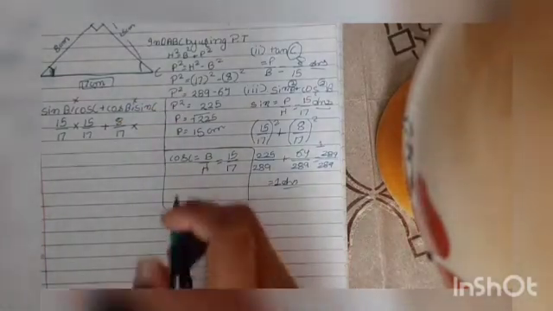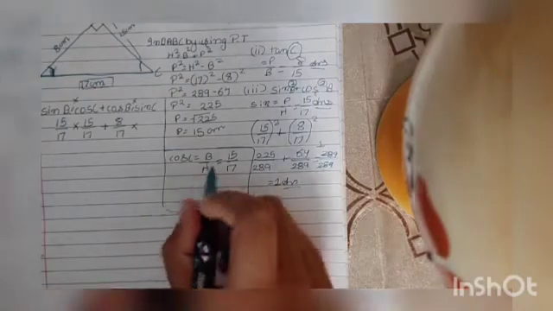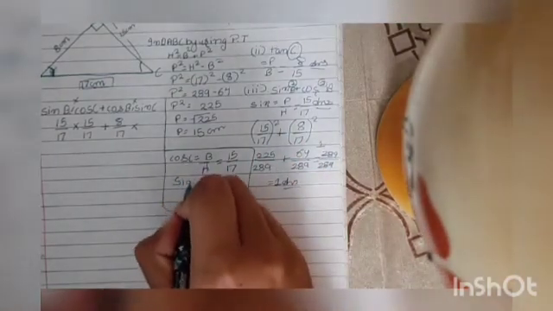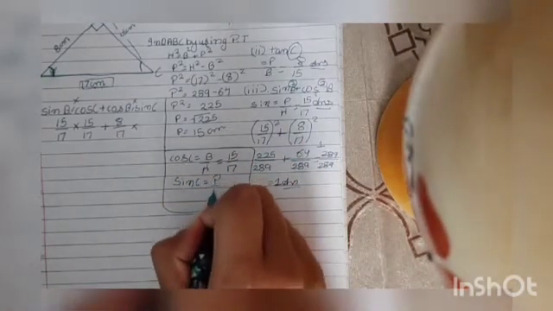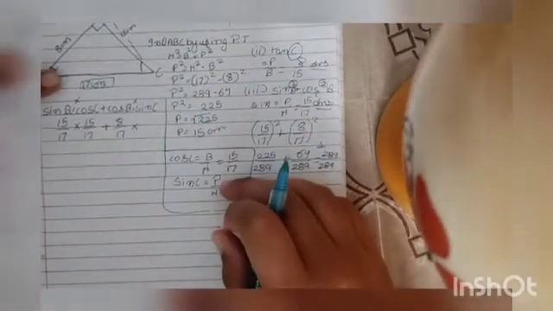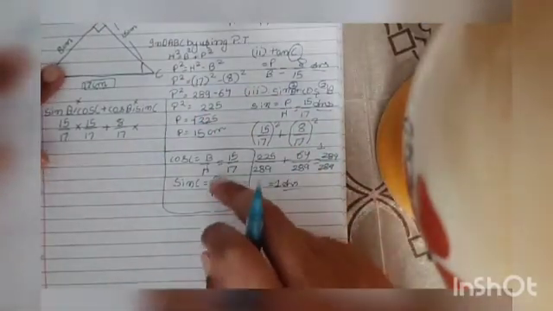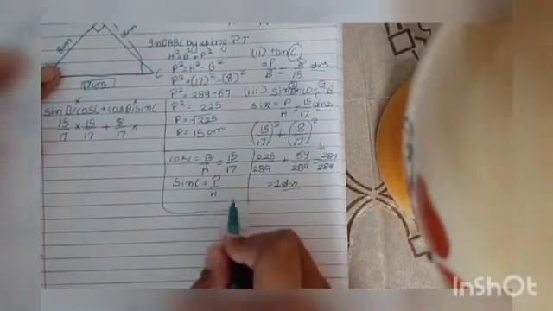Sin C, we have not found it yet. Sin C equals P upon H, for C. So the perpendicular will be this, and the hypotenuse remains the same. We don't want the base in this formula.